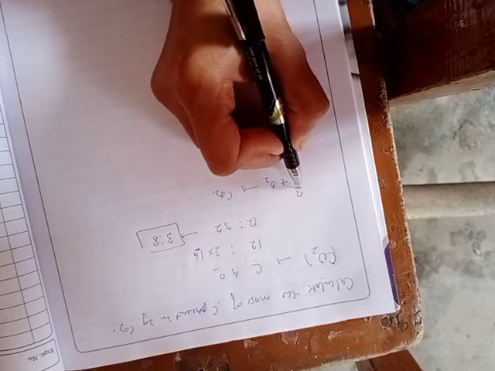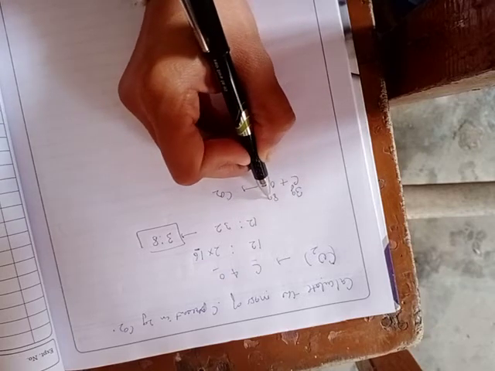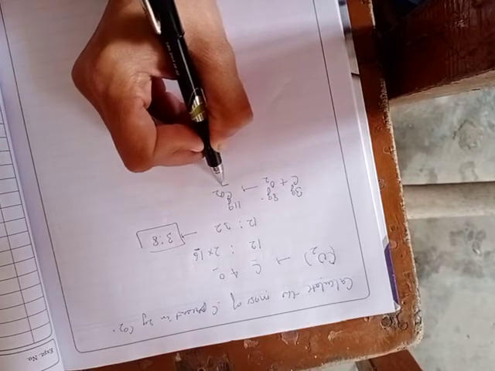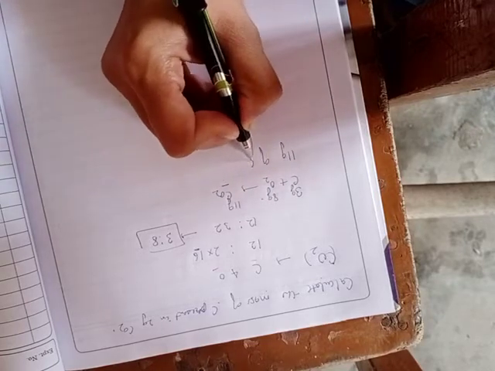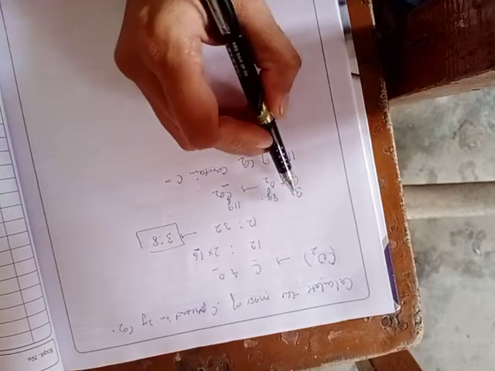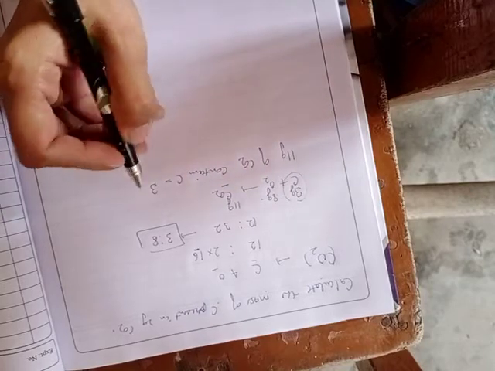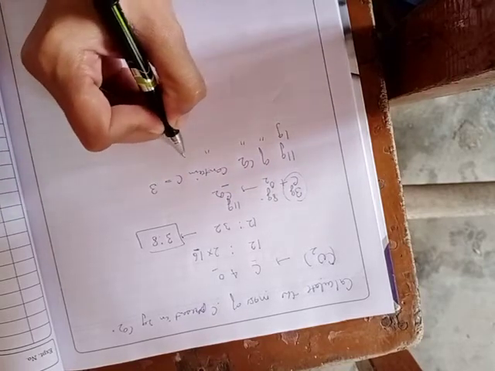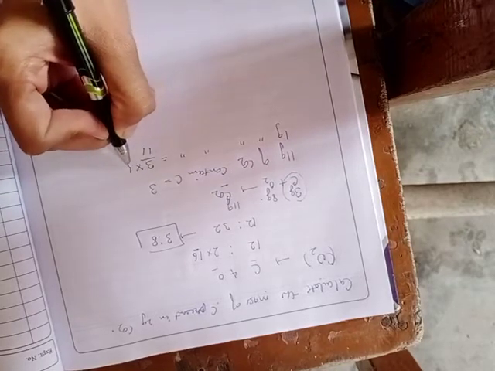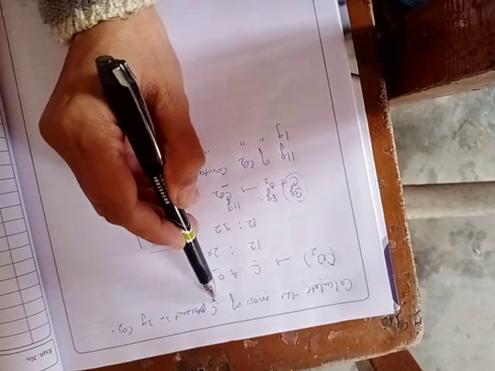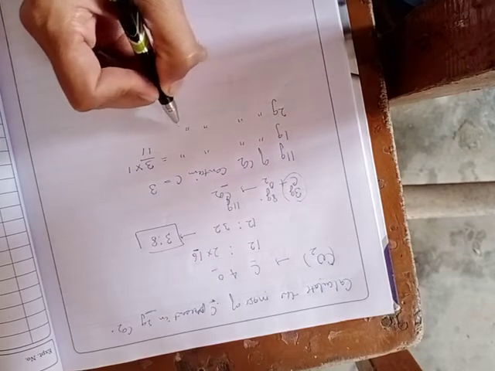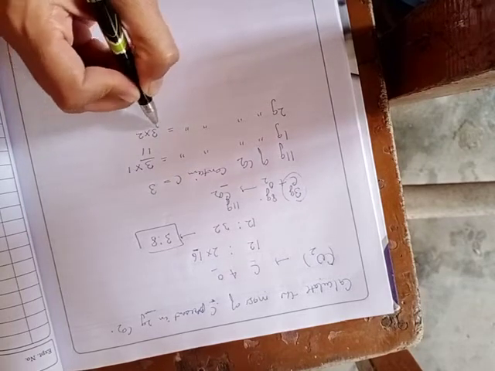So it indicates that 3 gram of carbon combines with 8 gram of oxygen to produce 8 plus 3, 11 gram of carbon dioxide, or we can say that 11 gram of CO2 contains how many grams of carbon? 3. Clear? Now 1 gram of CO2 contains carbon equal to 3 divided by 11. Now we have to calculate the mass of carbon present in 2 gram of CO2. Therefore 2 gram of CO2 contains carbon equal to 3 multiplied by 2 divided by 11.